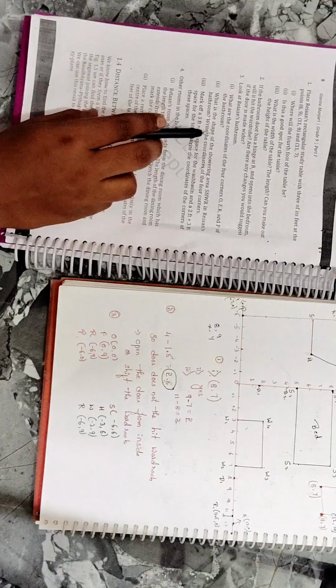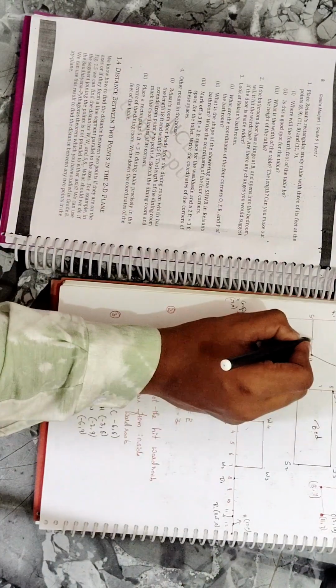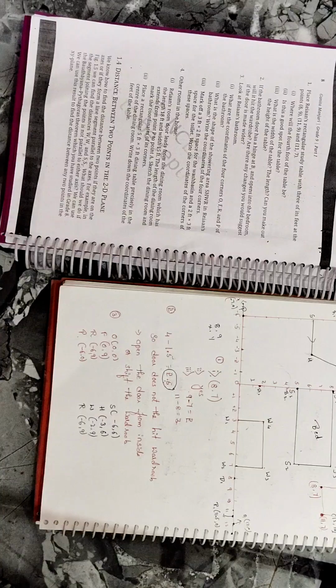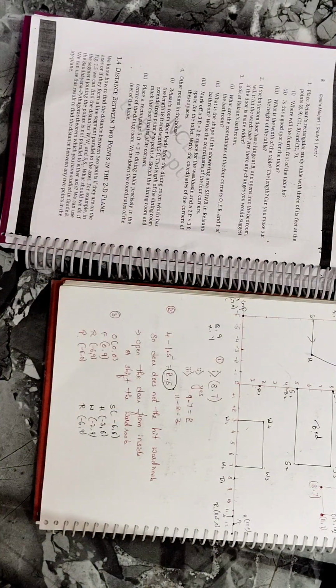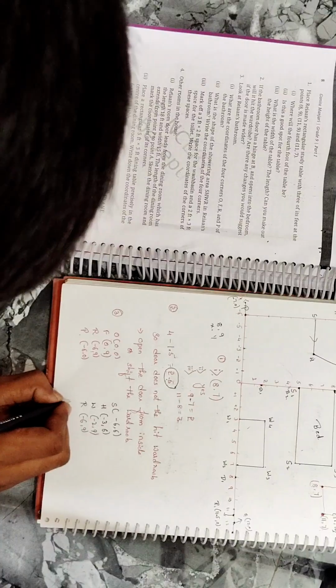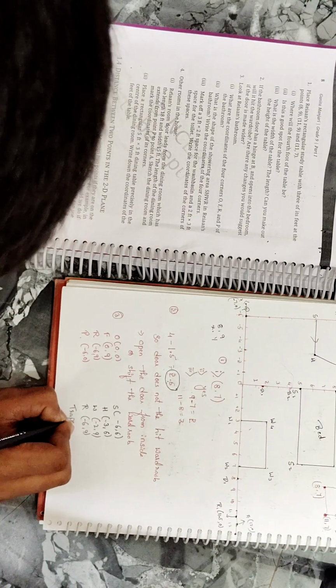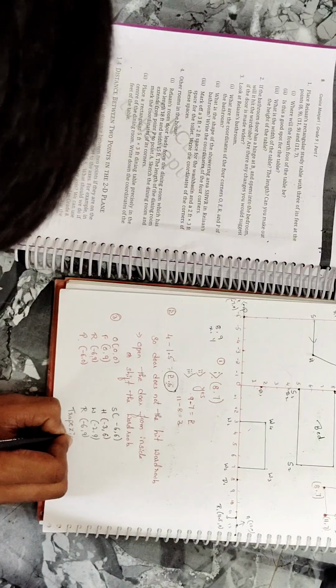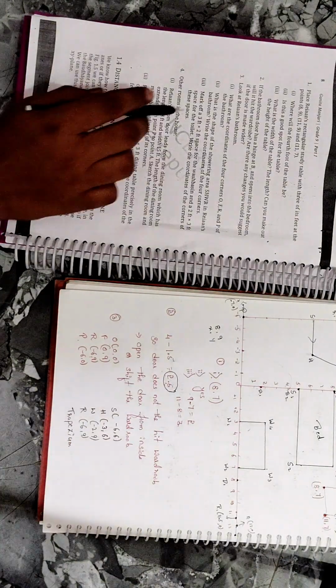What do we need to find? What is the shape of the showering area? We know that these two are parallel lines. So which shape is it? See this one, which shape will it be? It will be a trapezium shape. Trapezium shape. Understood?